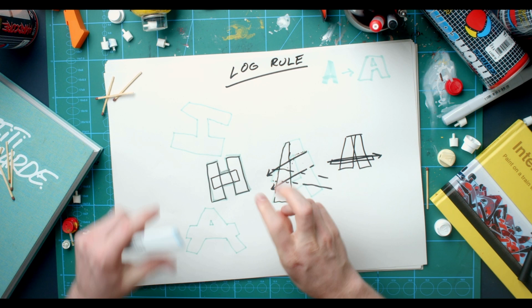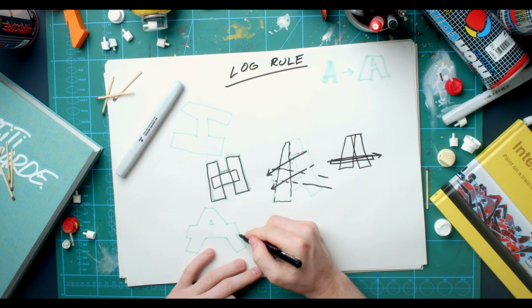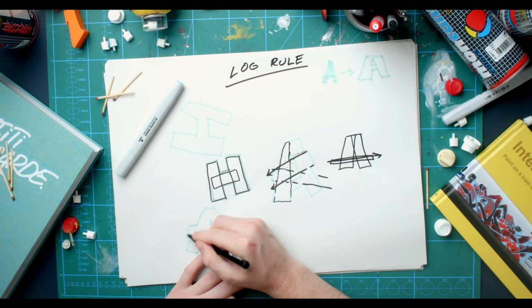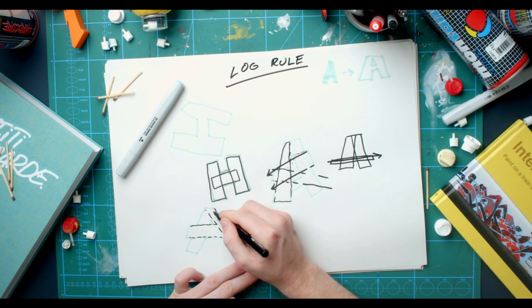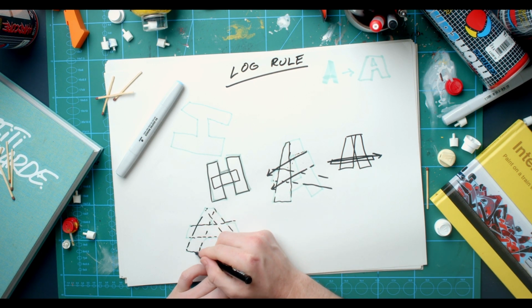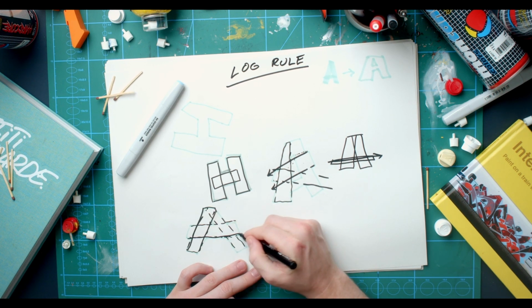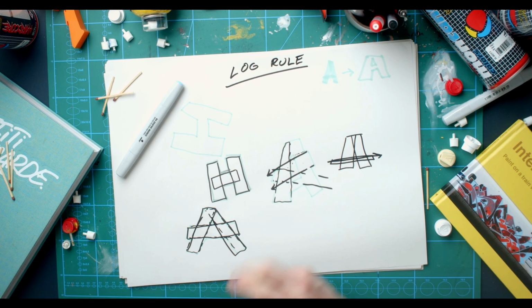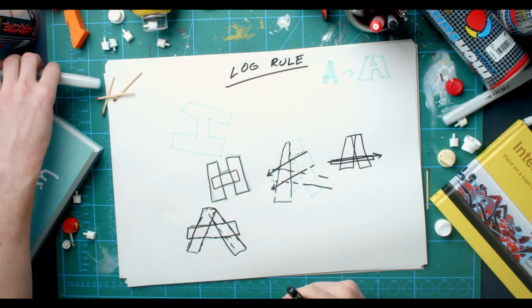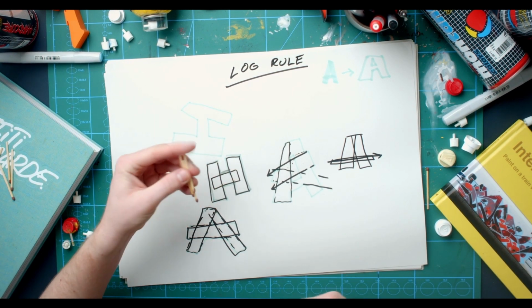So this one would be correct theoretically, because we have this one that is actually going this way, and this one going up here and up here. So by having the log rule in mind, we are always making correct letters. This is a really, really nice way of doing letters.